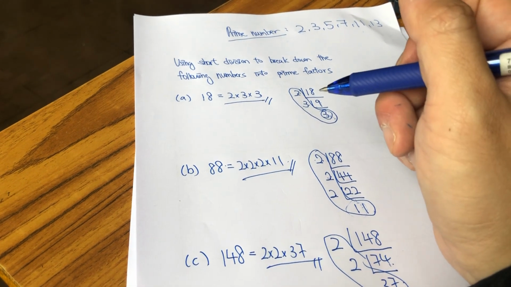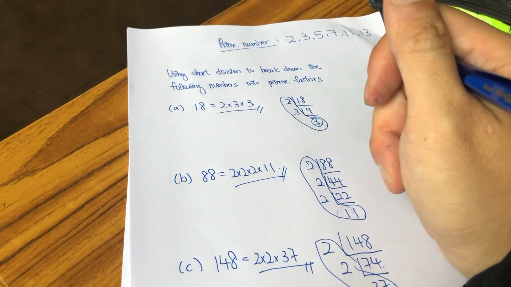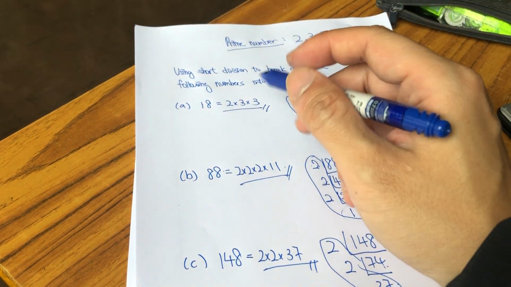So you may now wonder, why do we need to learn this? When do we use the short division? Why do we need the prime number factors? Because it is very useful. So let's continue today's lesson.